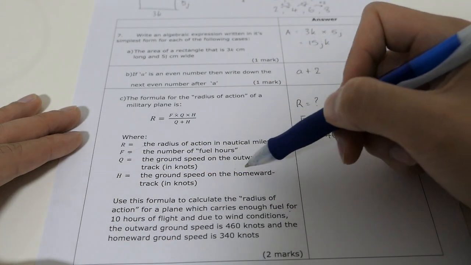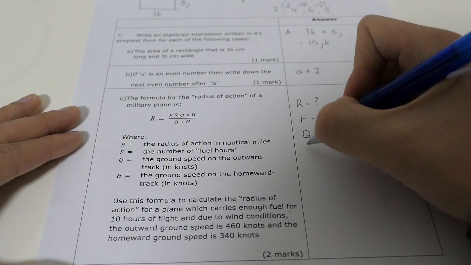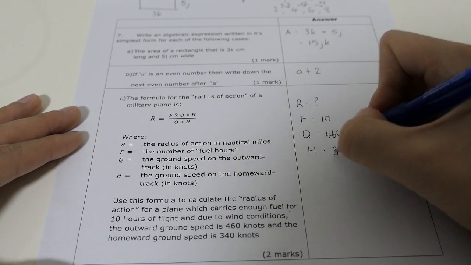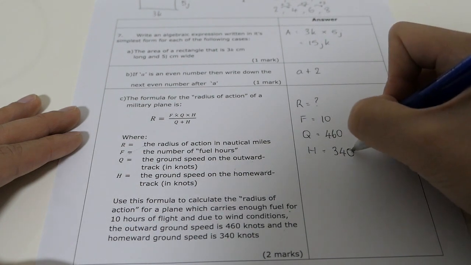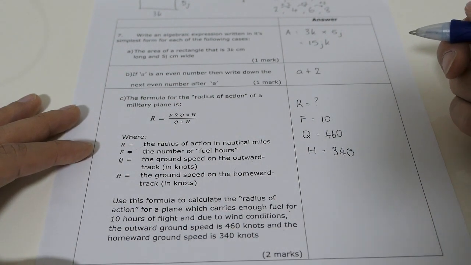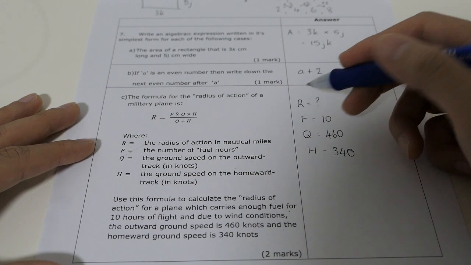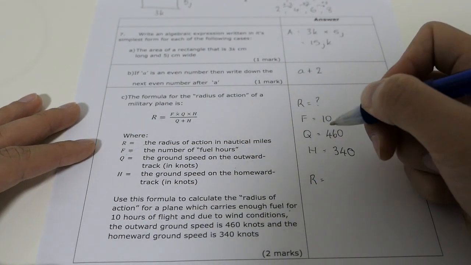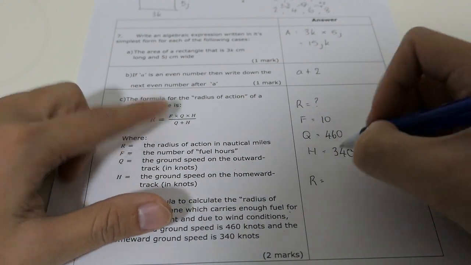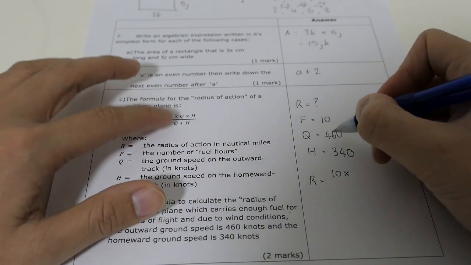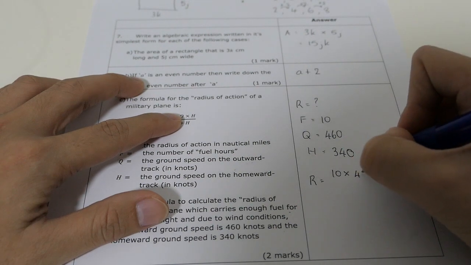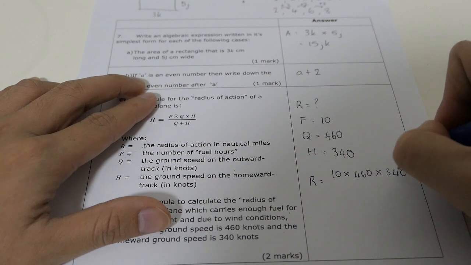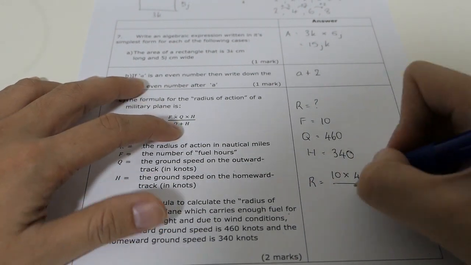Next one, the homeward ground speed. Homeward, H, yep, is that? It tells us it's in knots, so I don't need to change any units. Not that I would know how to change knots anyway. That's that. So now I can just sub it into the formula. R equals F, 10, times Q, 460, times H, which is 340, over Q plus H.